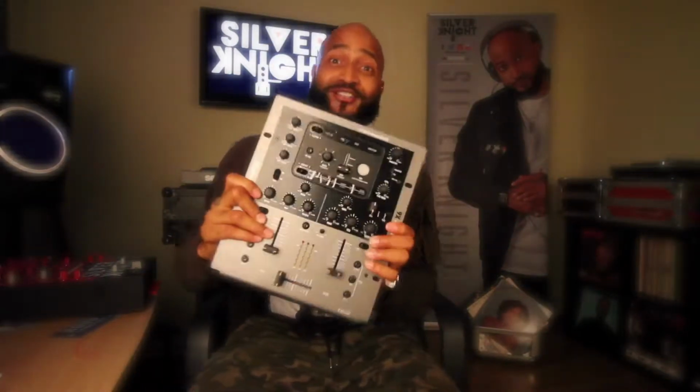Now, what are we going to talk about today? Mixers! Now, what does a mixer do? DJs use a mixer to make seamless transitions from one song to another using faders, crossfaders, EQing, and queuing. That's not a cue right there.